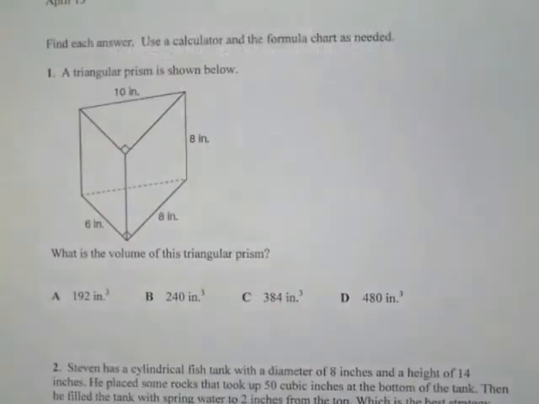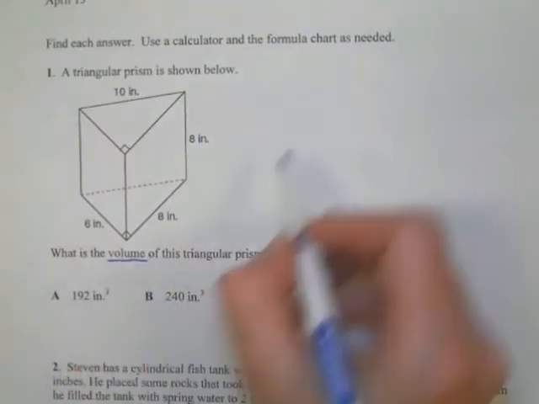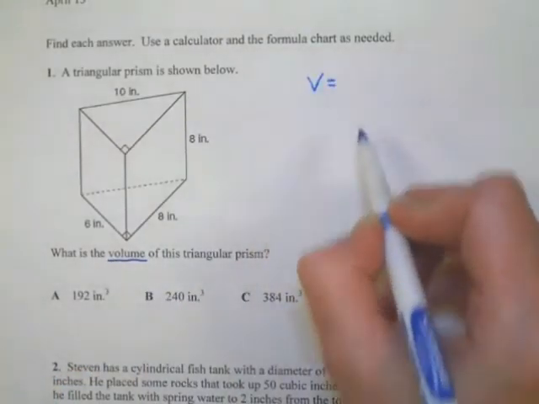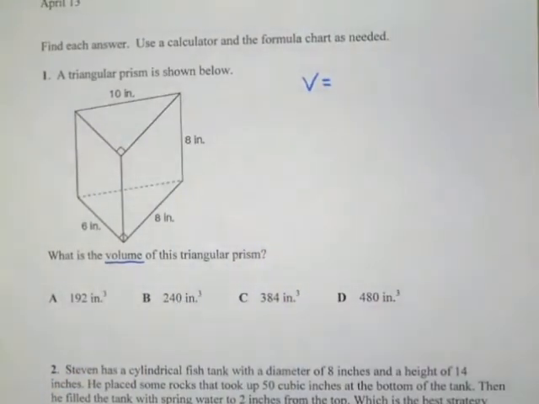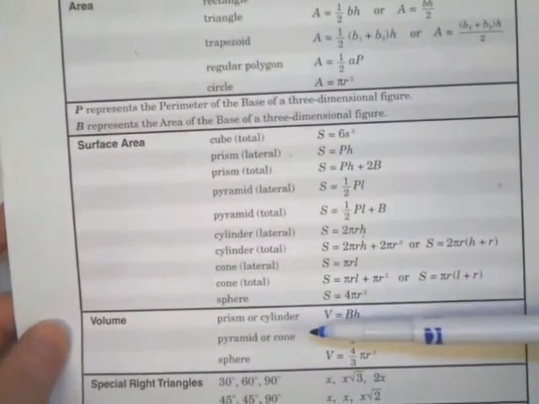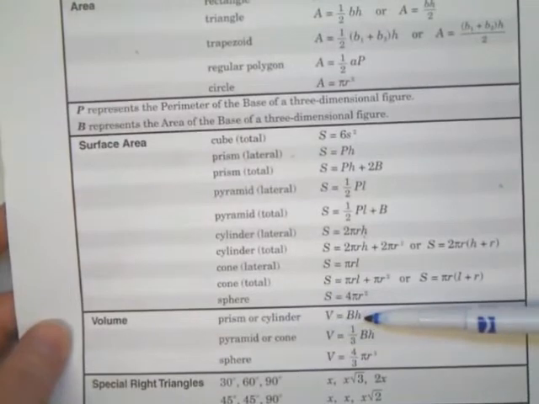A triangular prism is shown below. What is the volume of this triangular prism? Well, if I'm looking for volume, I'm going to go to my formula sheet and look up the volume of a triangular prism. Volume of a prism is base times height.